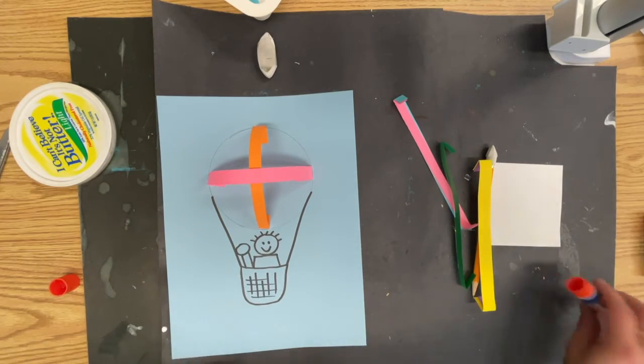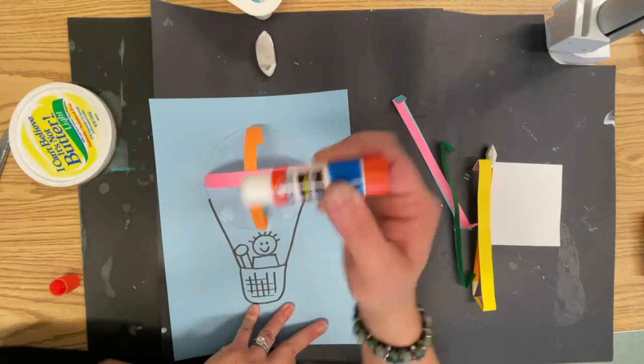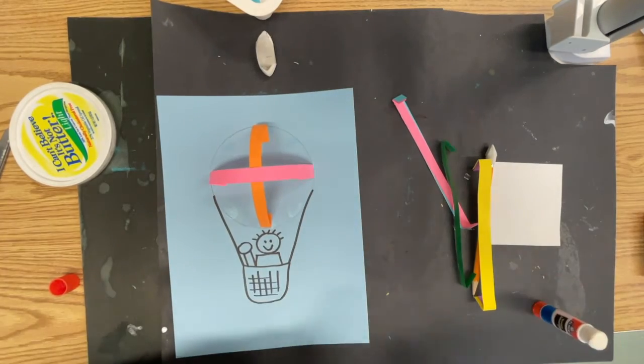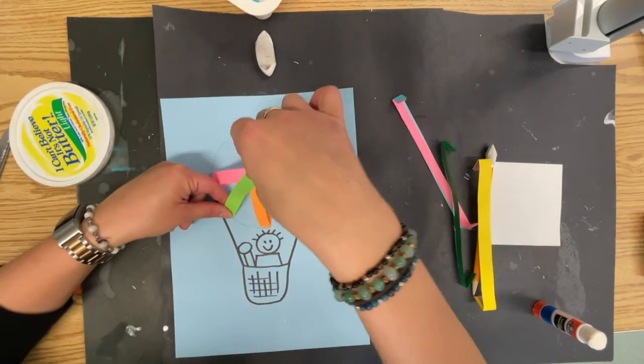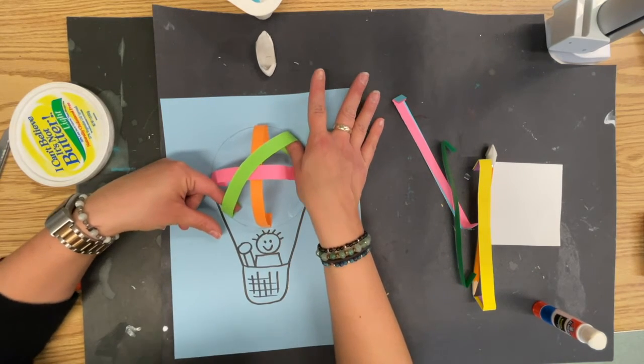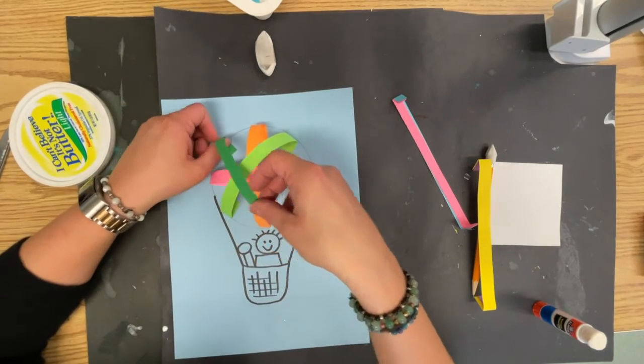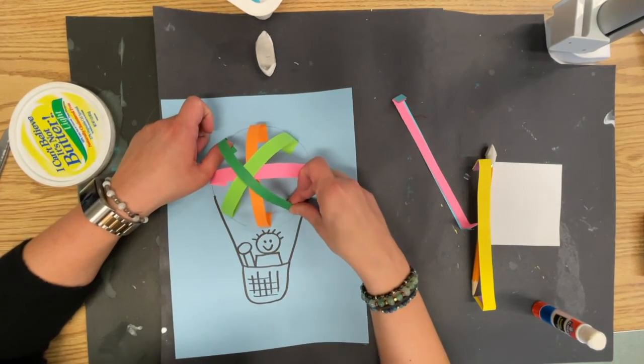All right, then I am going to do in the middle of all of those. So these are our diagonals. I'm just kind of holding them there for a second. I'm not like holding them there forever, but giving it like a 1, 2, 3 count maybe.